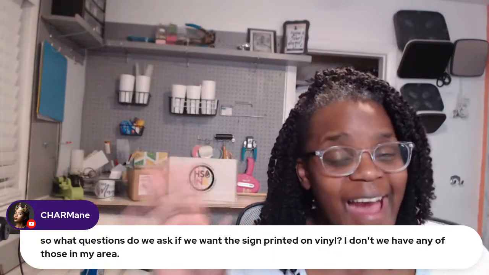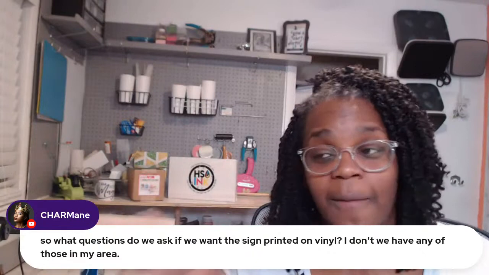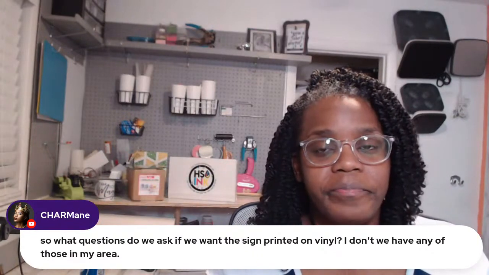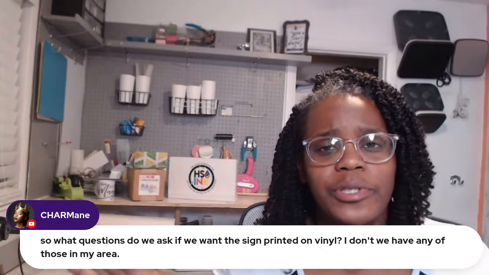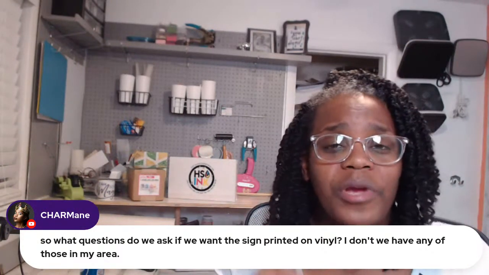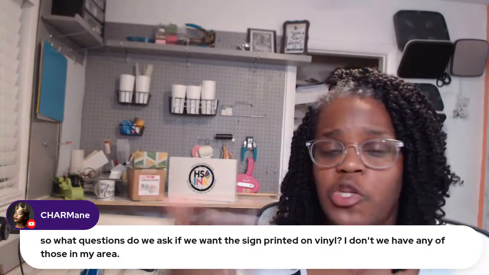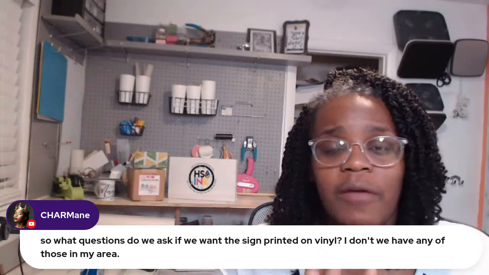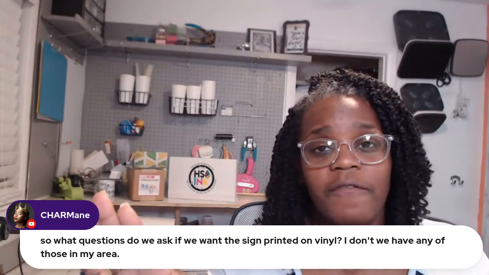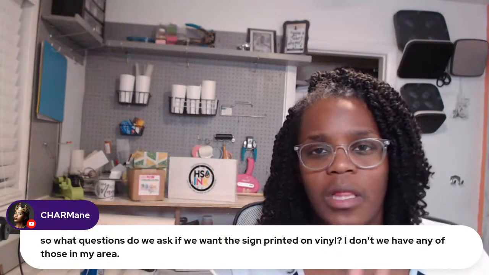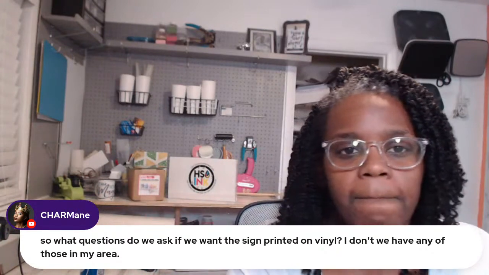Every city has a print shop. Here in Miami, we got way too many. I can throw a rock and hit about four of them from my door. So just do a Google search and you'll be surprised what resources are in your city. Then you just ask them, and if they are a reputable print shop and you say you just need it printed on vinyl, they're able to print that for you.